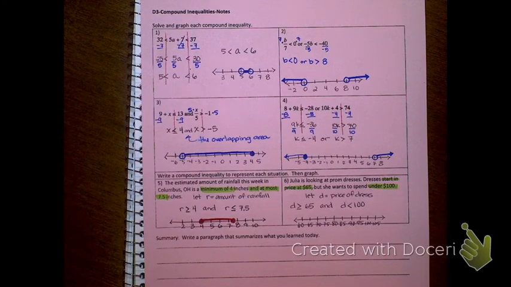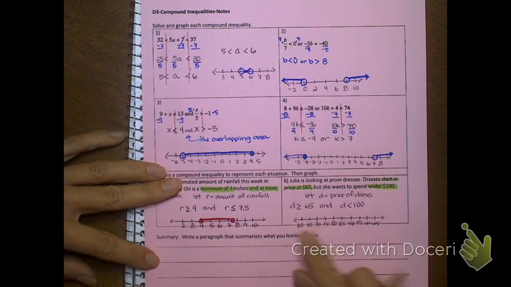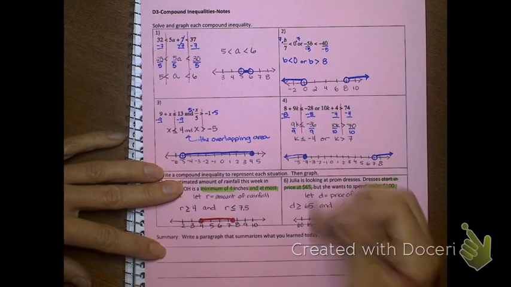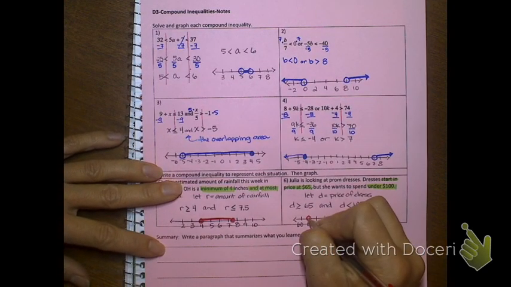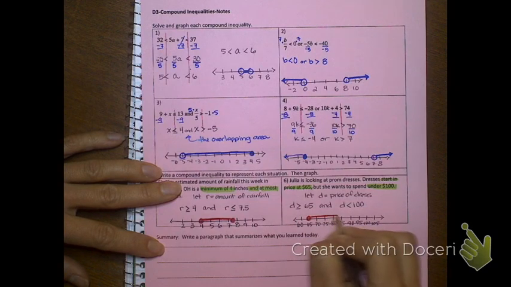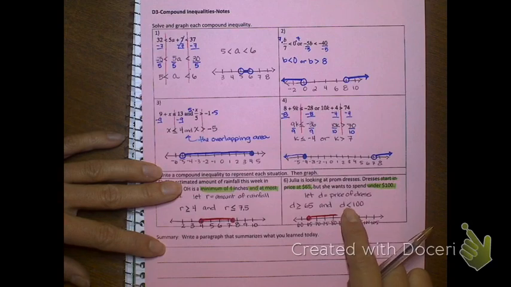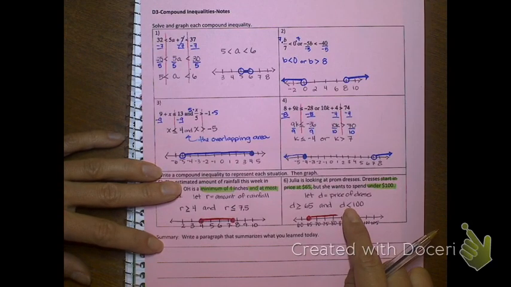Okay, let's go ahead and graph the first inequality. The first one says the dress price can be greater than or equal to 65. So open or closed circle on 65? Closed. Shading, to the right or to the left? Greater than, which way is greater than? Right. To the right. Okay. Now the second one says, and the dress must be under or less than 100.